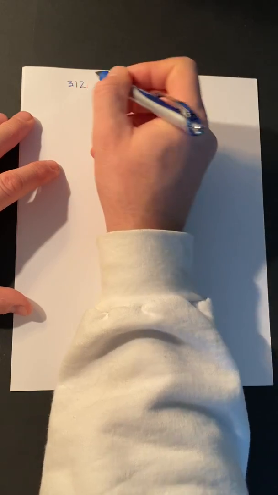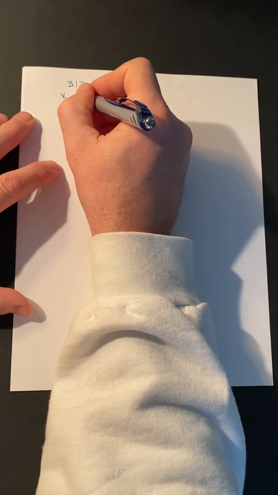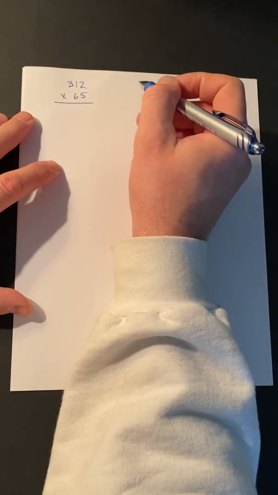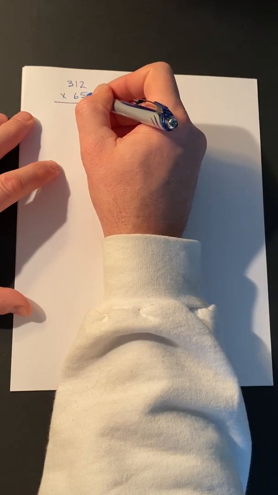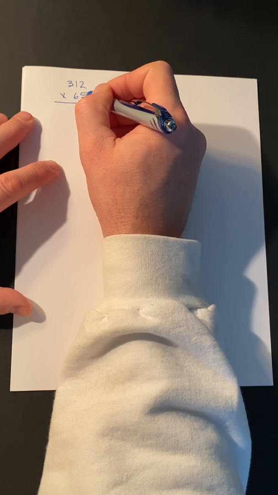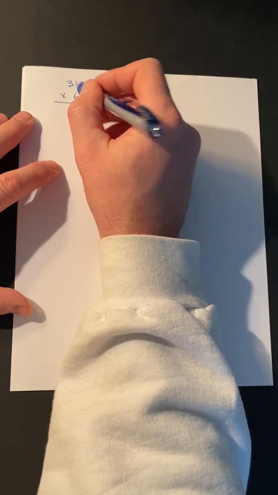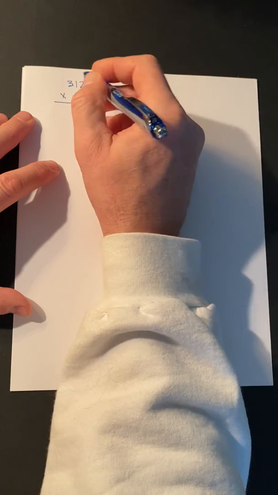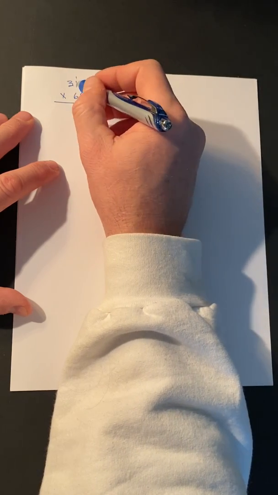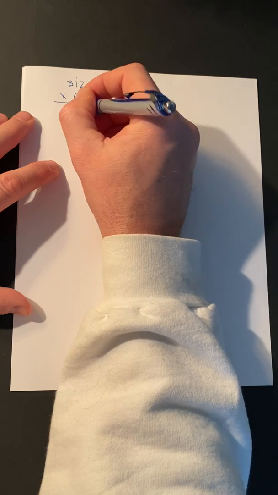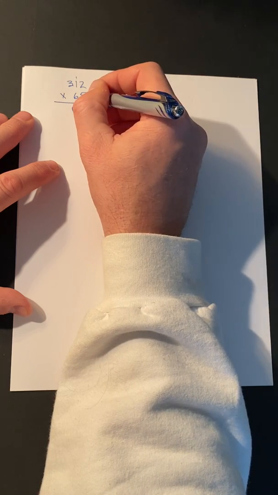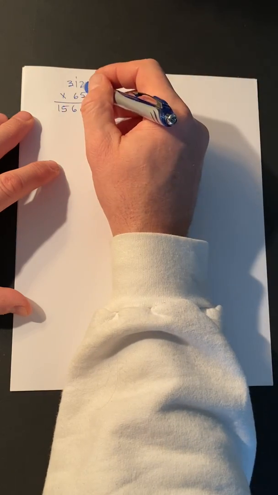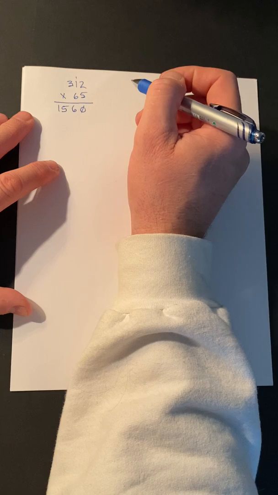So if I had 312 times 65, okay, and I look at that, I take my first digit here, my ones digit, and I multiply it by everything in the top. So 2 times 5 is 10. I carry my 1. 1 and 5 is 5, plus 1 is 6. And then 3 times 5 is 15, okay? And again, everything I'm doing, I'm keeping lined up in columns.